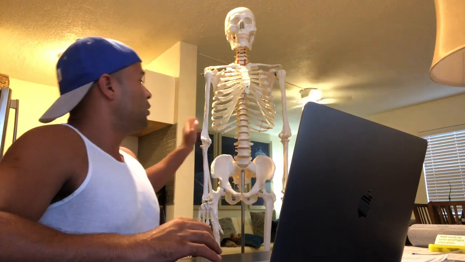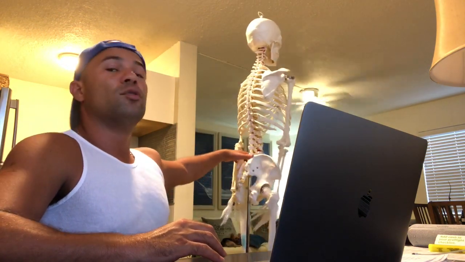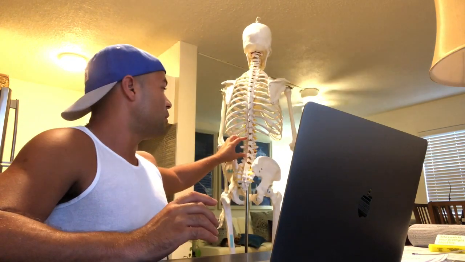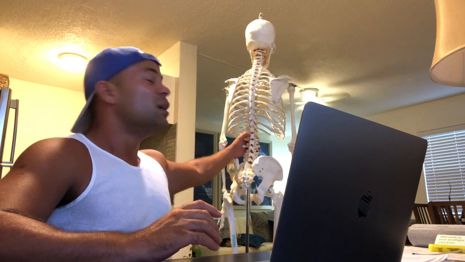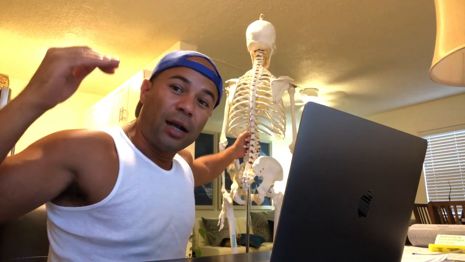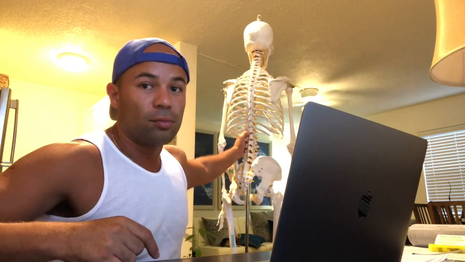Lumbar spine: a segment of the spinal column related to the lower parts of the trunk and comprising five vertebrae, namely L1 to L5 here. I don't know if you know, in the lumbar we have 5 vertebrae. Say 1, 2, 3, 4, 5 here. Some tall people have 6 in the lumbar. It's normal for tall people.